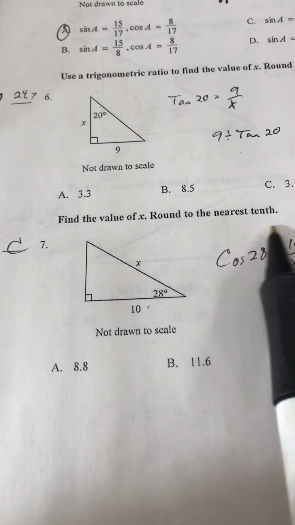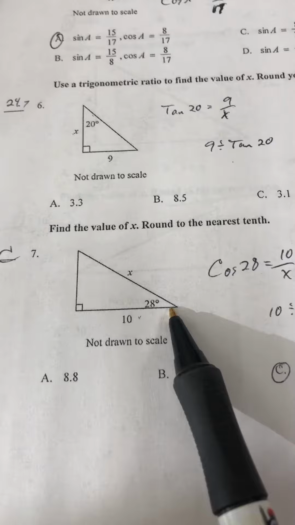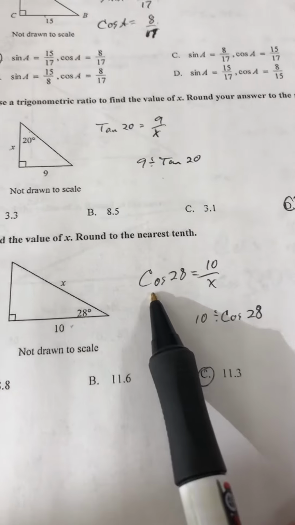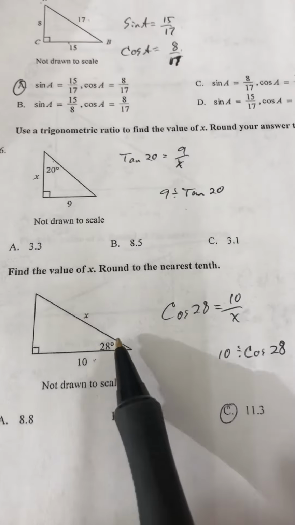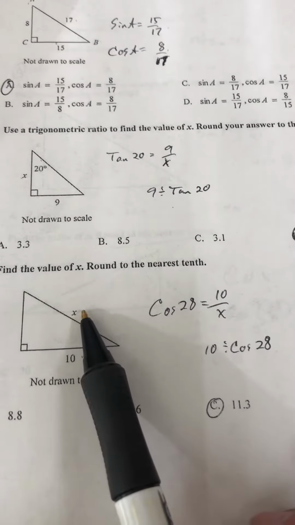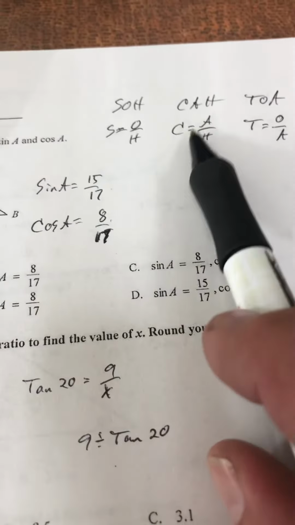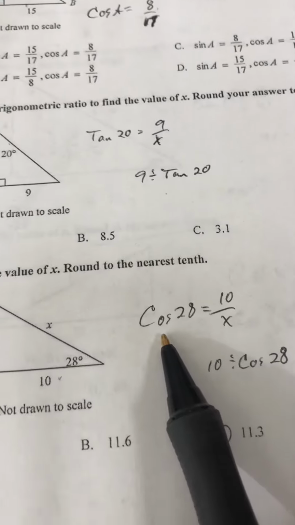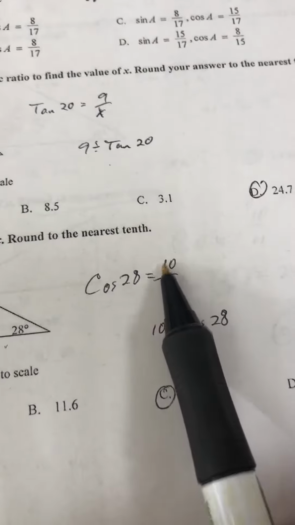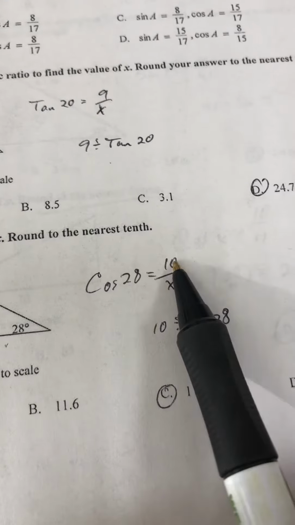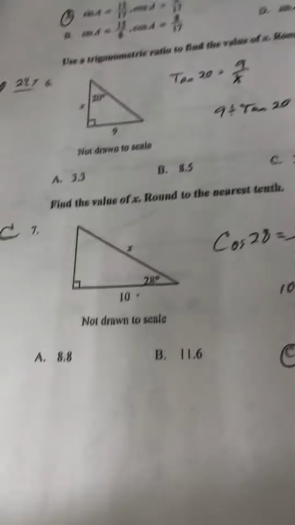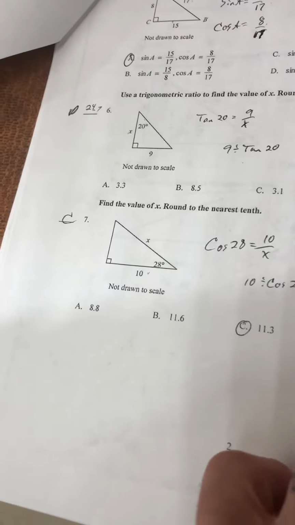Find the value of x, round to the nearest tenth, and we're taking the cosine of 28. We knew what to use because our angle of interest is here, and I know the adjacent, and I want to know the hypotenuse. So AH. The only one with AH in it is cosine, so that's how I knew I needed to do cosine. Cosine of 28 equals 10 over x. So basically what you have to do when your x is on the bottom like this, you just take what's on the top and divide it by the cosine of 28, and that gives you 11.3. That gives you what x equals.